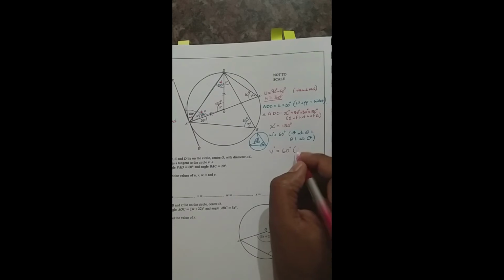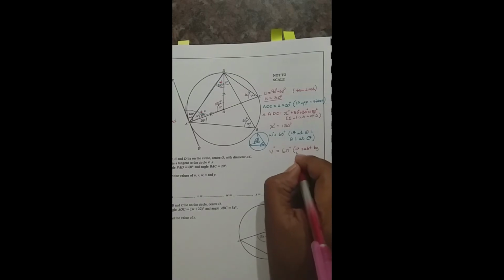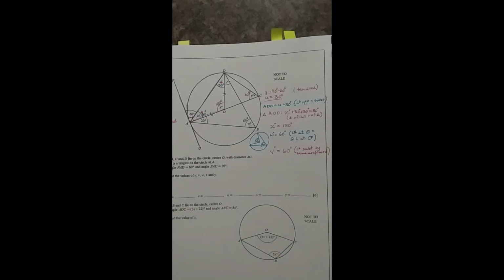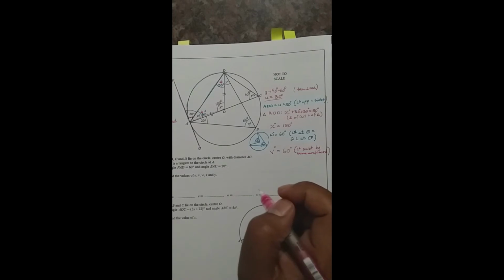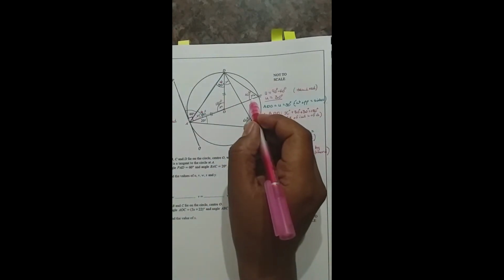So let's write it in. V is equal to 60 degrees. The reason is angles subtended by same arc or chord are equal. Right. Now we've got V.